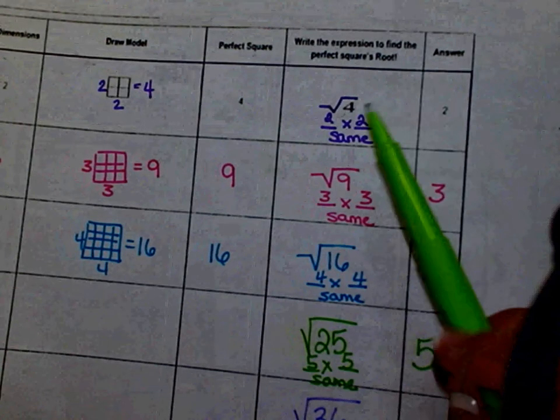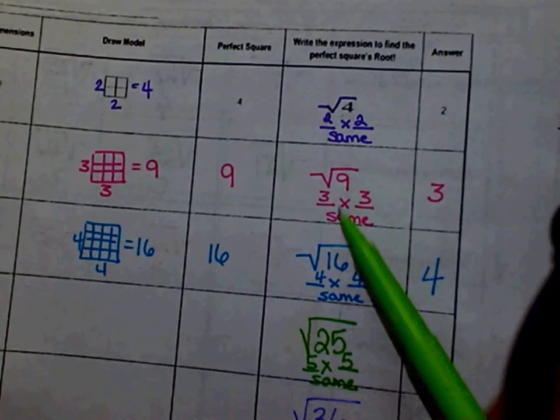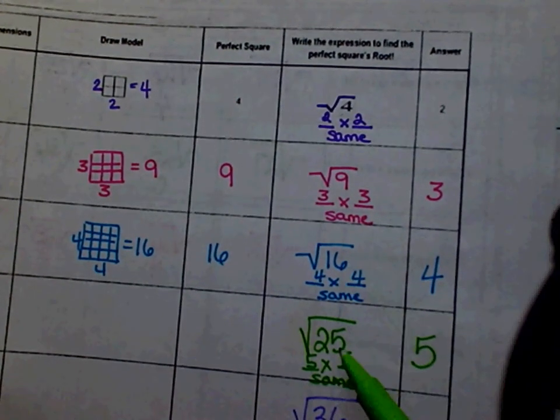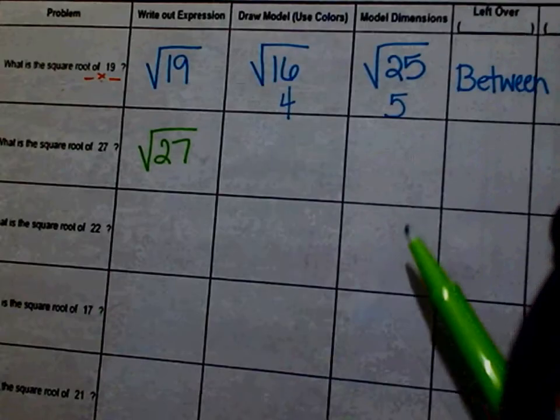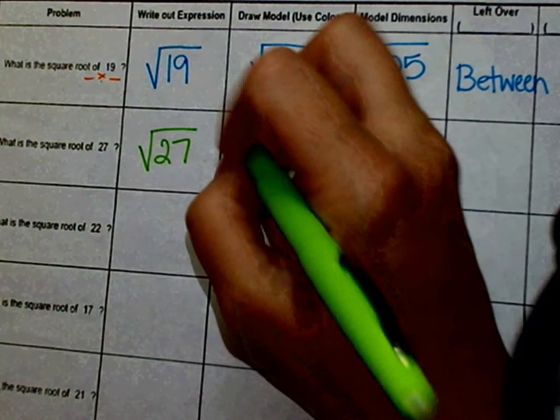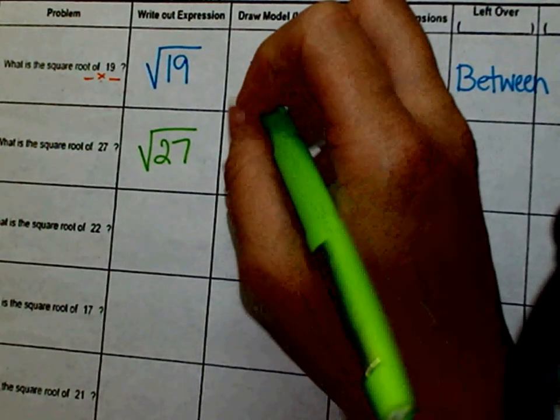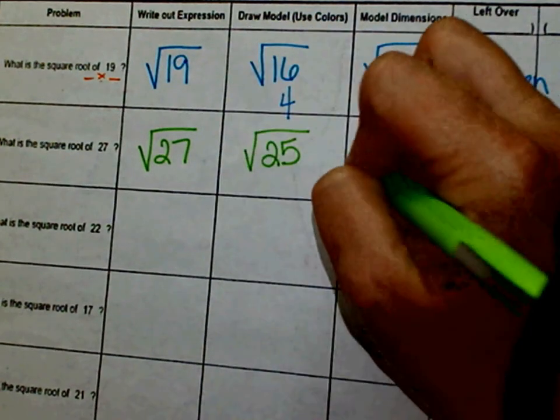So let's see where 27 would fall. Would it fall between 4 and 9? No. 9 and 16? No. 16, 25? No. 25, 36? Yes. It would fall somewhere between 25 and 36. So it would fall between the square root of 25 and 36.